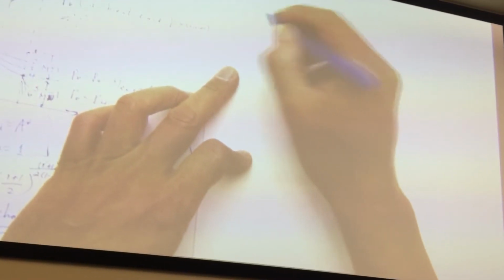Okay. So once we have that done, you can draw a mass flow rate.